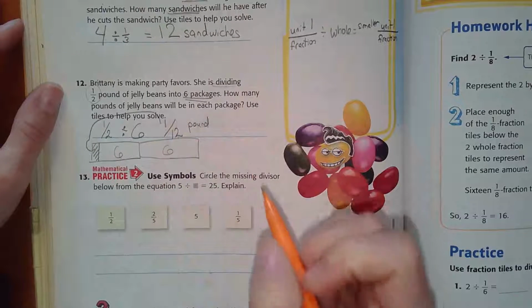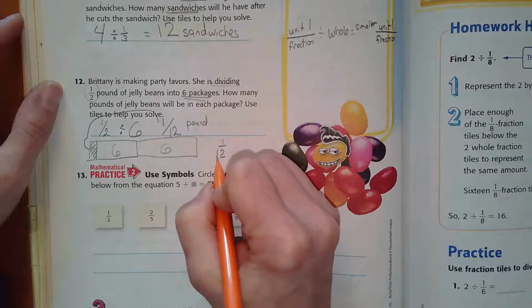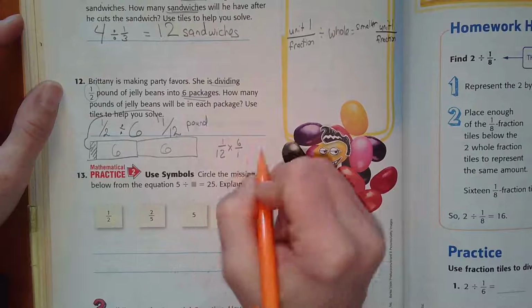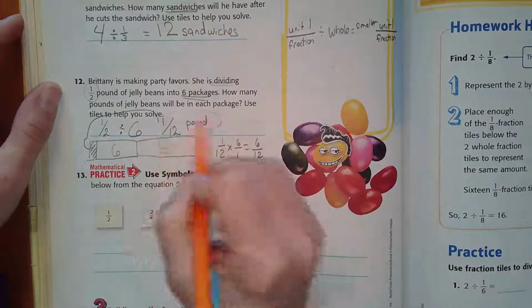This one I'm never quite as sure of, so I am going to check this. 1/12 times 6 over 1 equals 6 over 12. Yes, I'm sure that's half, so I'm sure I'm right.